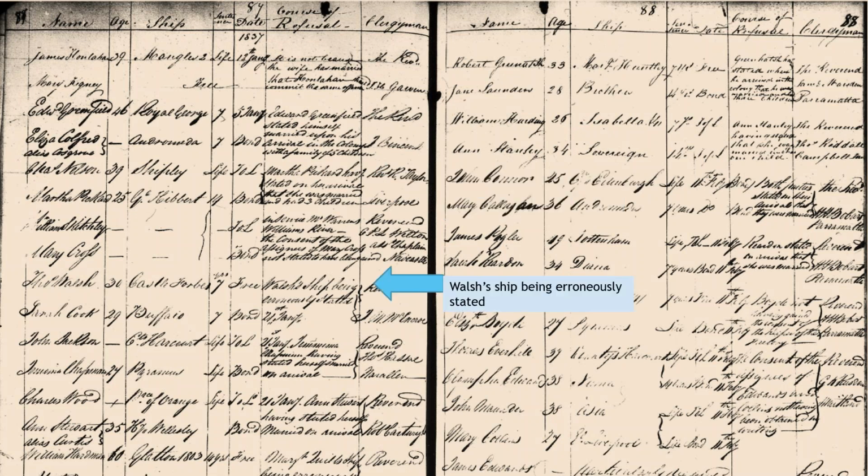The next one down shows evidence that they used to check the details as carefully as they could, and I think quite well. In this case, Walsh's ship being erroneously stated. I actually feel a little bit sorry for people who may erroneously state something, because I wonder if it's a memory issue. I don't know. I do see evidence in these sorts of records of fraudulent behaviour. Who knows? I'll leave that for your family history to make those judgments.